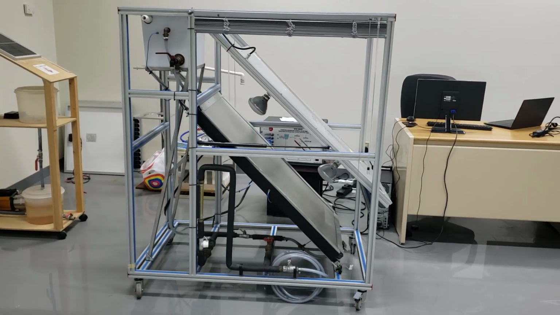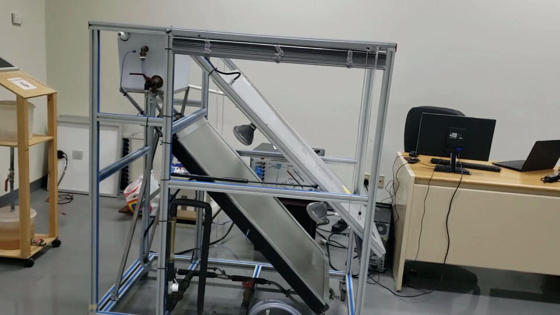Bismillahirrahmanirrahim. Today I would like to present the flat plate solar collector simulator.